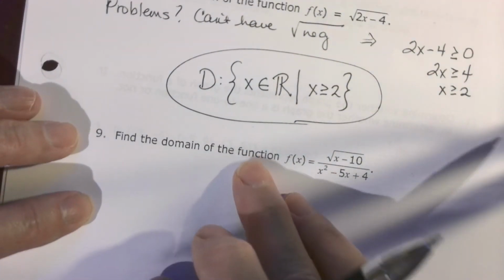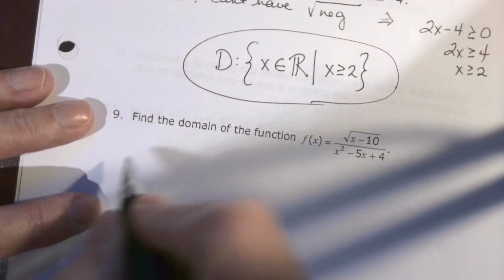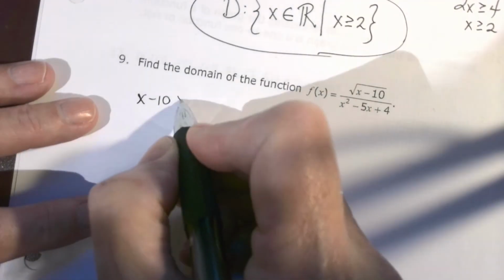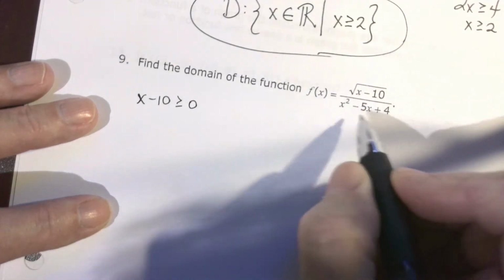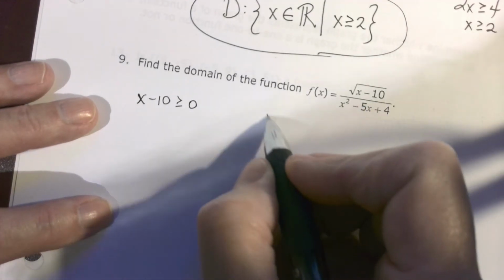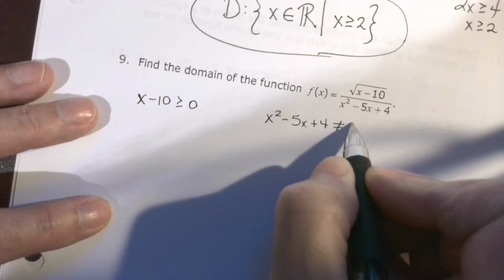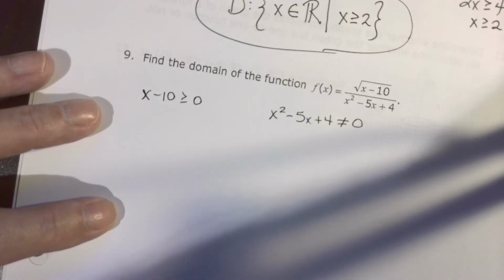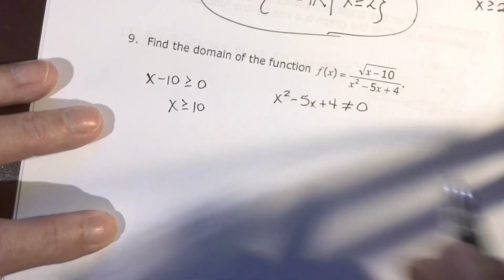So what would be the problem areas in this expression? Okay, well, the problems would be that x minus 10 cannot be negative, so it has to be greater than or equal to 0 for that. And down here, this cannot end up being a 0. So x squared minus 5x plus 4 cannot equal 0. So let's find out what that makes x equal to in each case. So here, x has to be greater than or equal to positive 10 then.